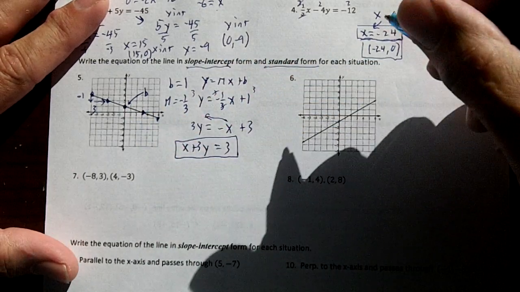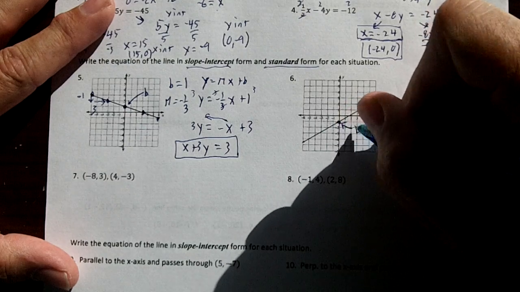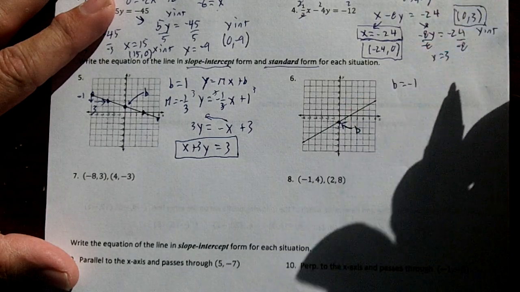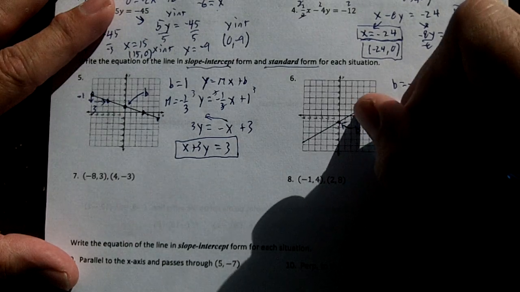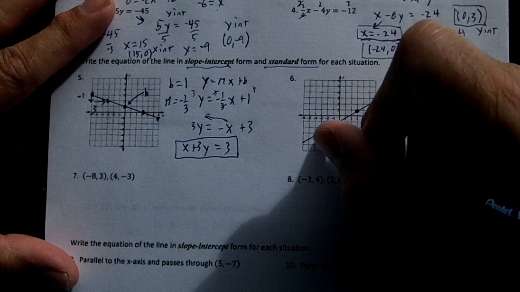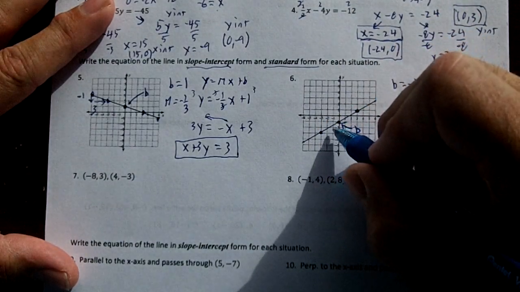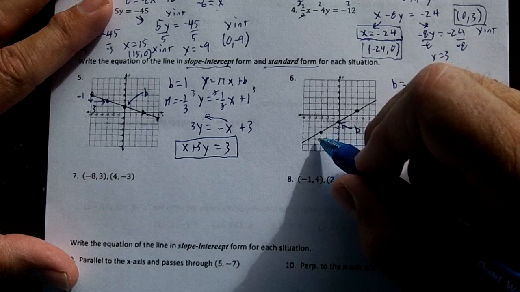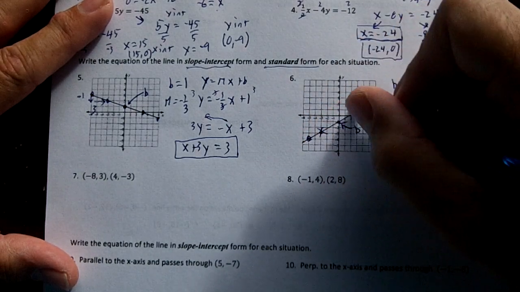Oh, let's go to this one. Okay, right here, this is my b. So my b is equal to negative 1. Let's put our tick marks. Let's see, the tick mark is right here. It's going to be right here. Up 2 over 3. Was that right? Well, it's going to be down here, I'm sorry. And right here. These two are out.